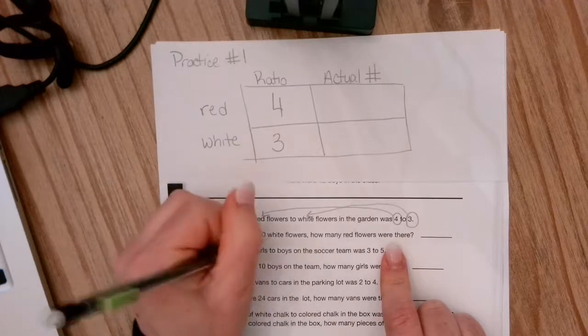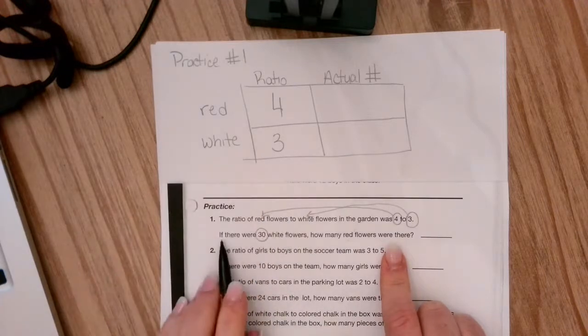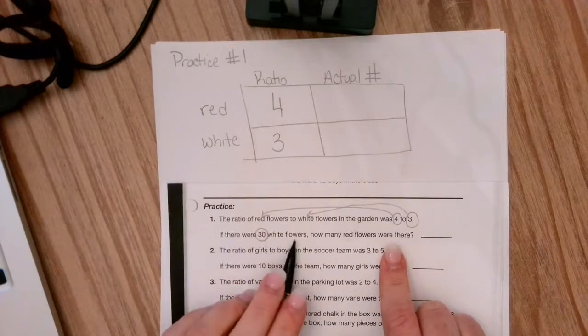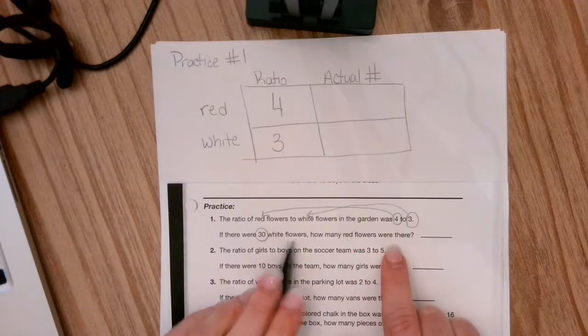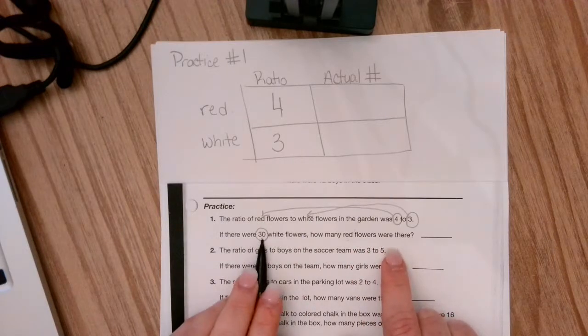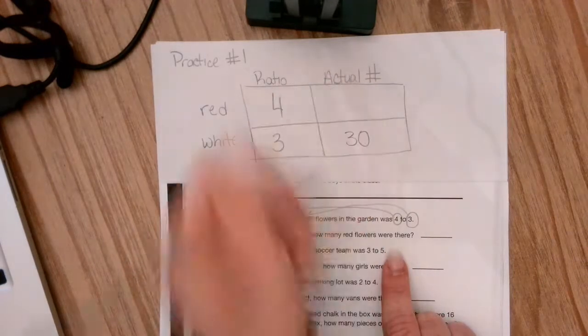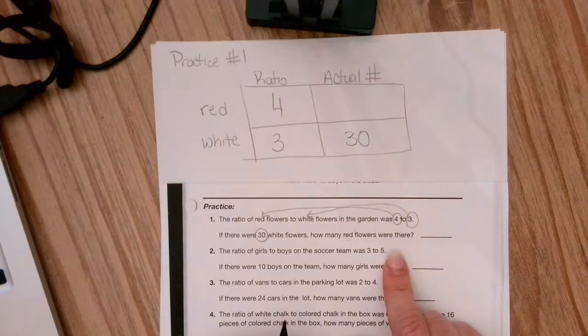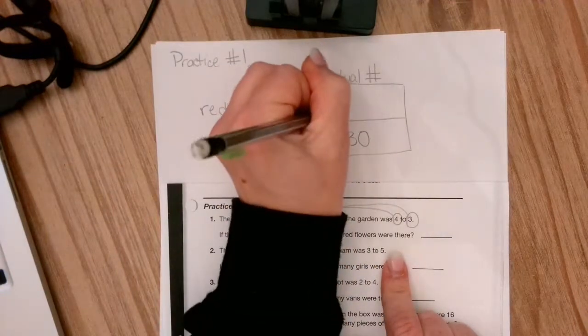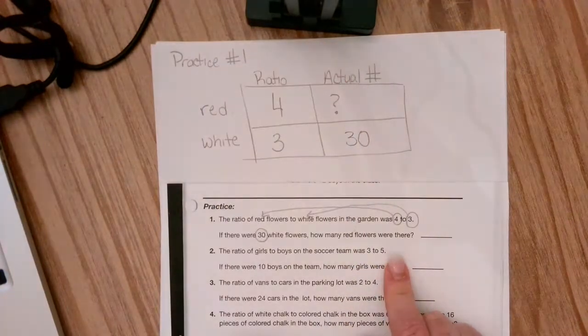Next I have this number, 30. If there were 30 white flowers, how many red flowers were there? So it's telling me that there are actually 30 white flowers in the garden. So I'm going to put a 30 right here, an actual number. And I'm trying to get how many actual red flowers there are.